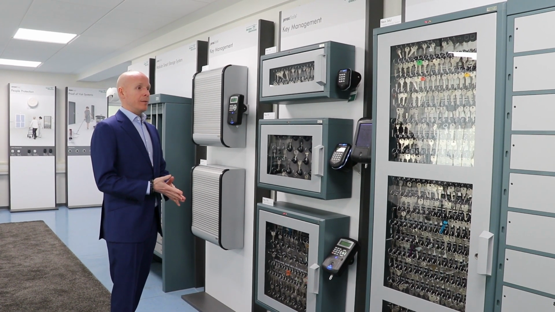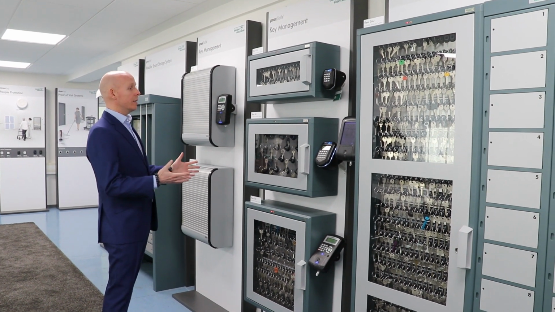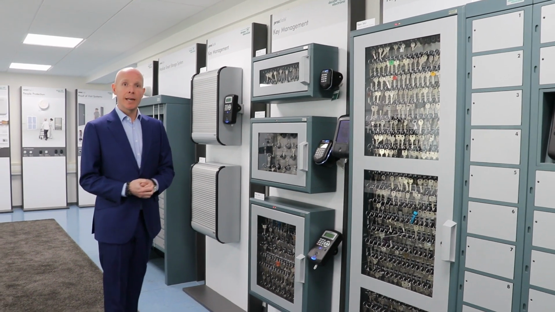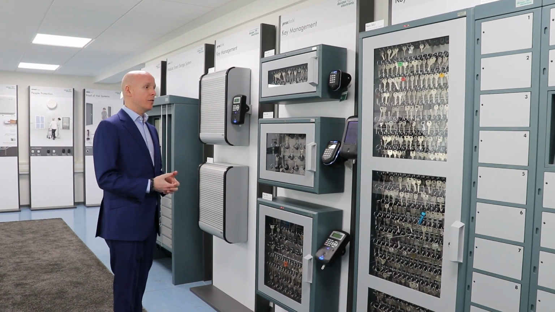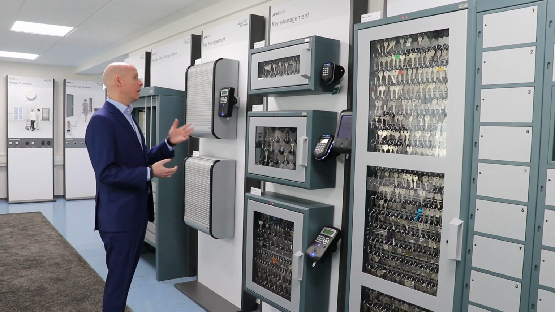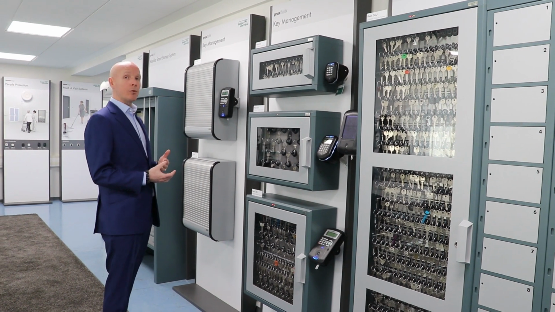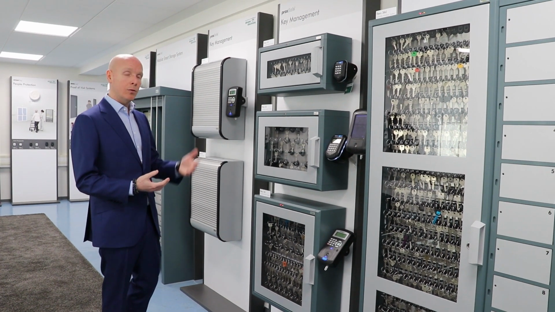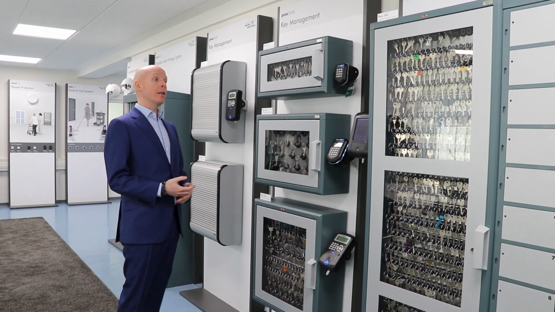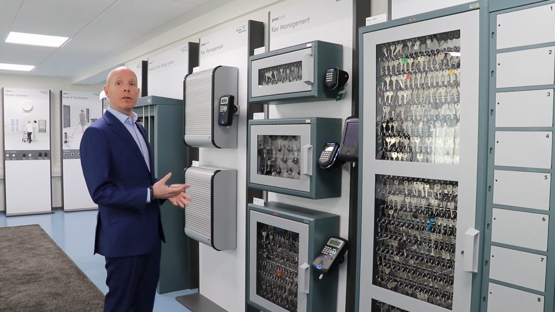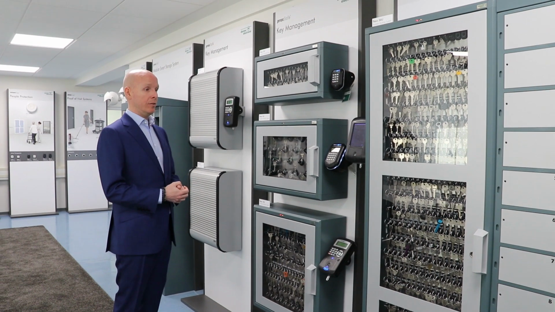Basically, the concept is very easy. What you see here is cabinets in all different shapes and sizes, and then a user interface where the user has to identify. And then based on the user account, the user is allowed to take a key, a number of keys, and that could be in one cabinet or all across the cabinets.